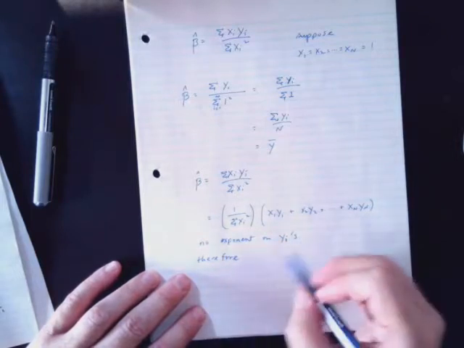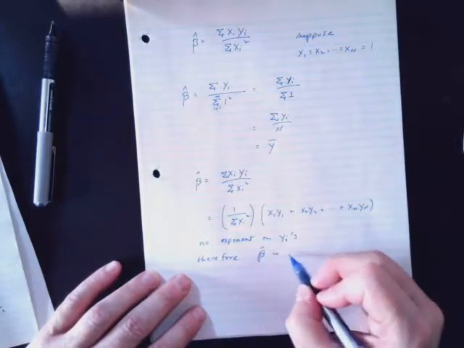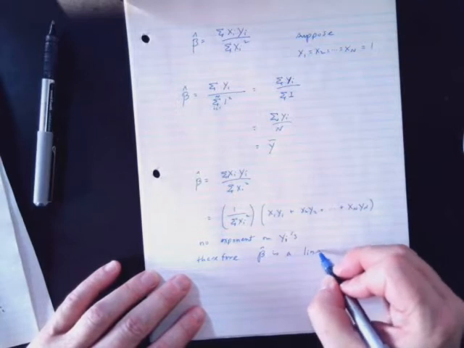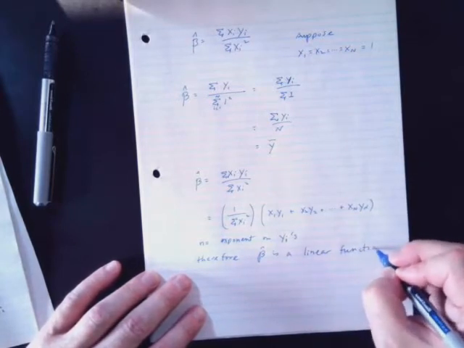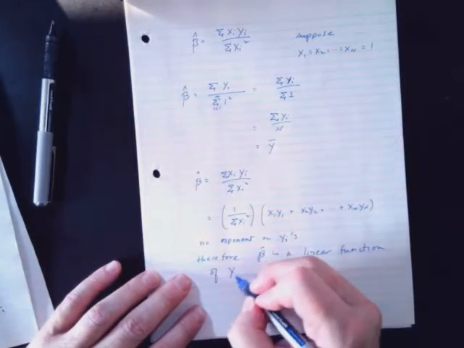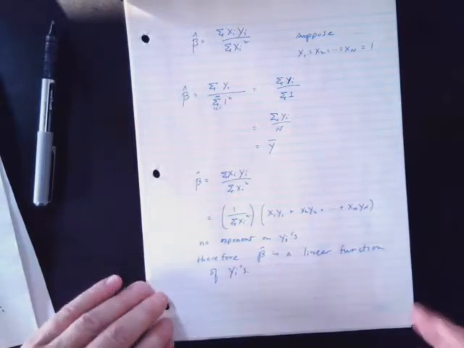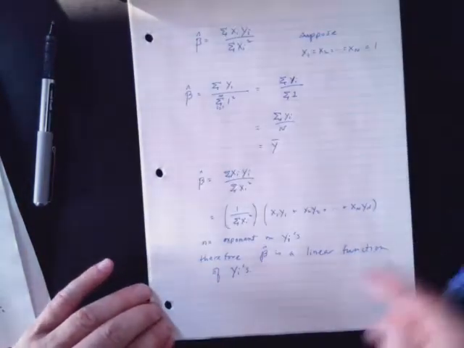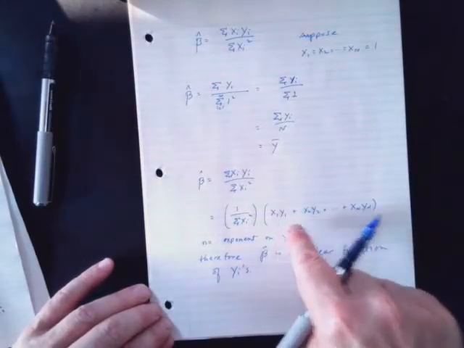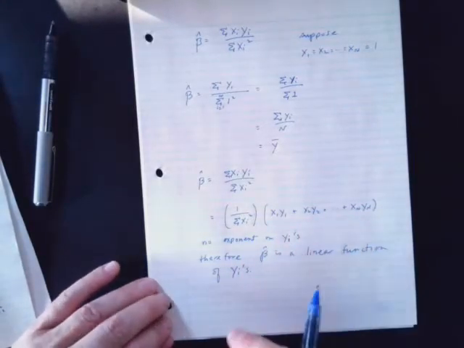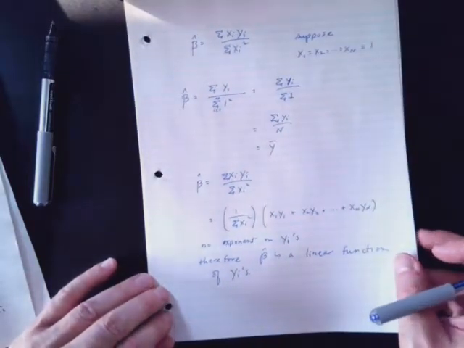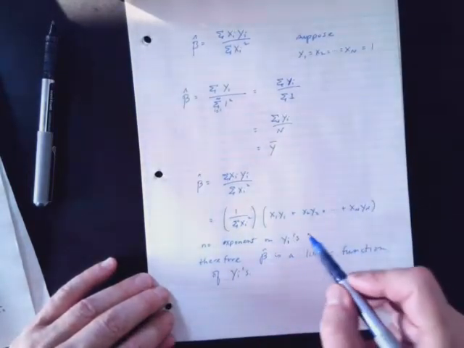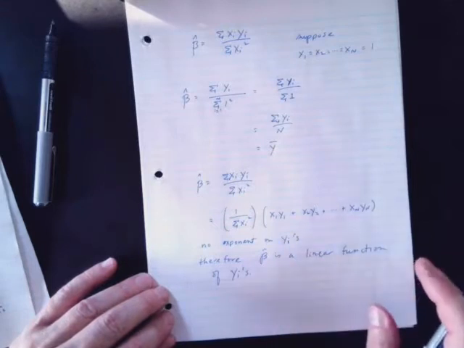Therefore, beta hat is a linear function of the y's. In other words, beta hat is a weighted sum of the y variable, and the weights are constructed using the x's.